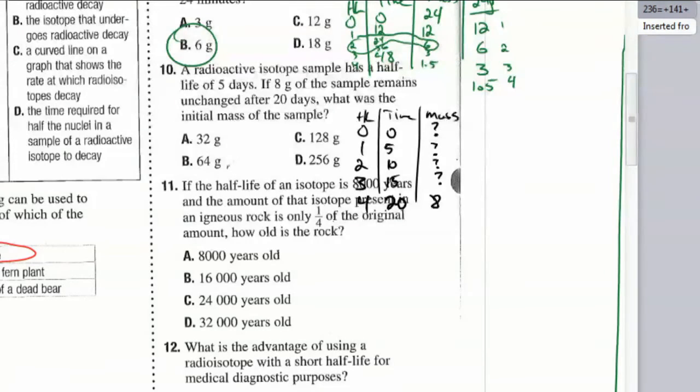So if I have 8 grams here, if I work my way backwards, how much did I have here? Well, it's a half-life, so I need to multiply by 2 if I'm going backwards, so I had 16. And then if I do another step up, this was 32. And then another step up was 64. And then another step up was 128.